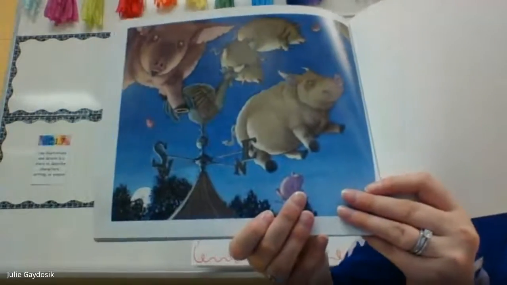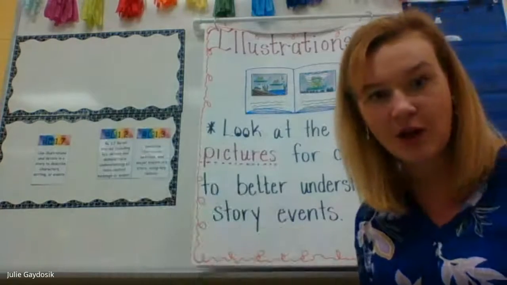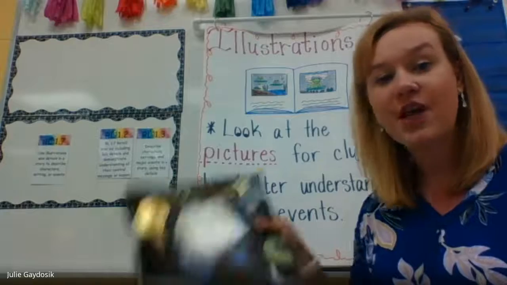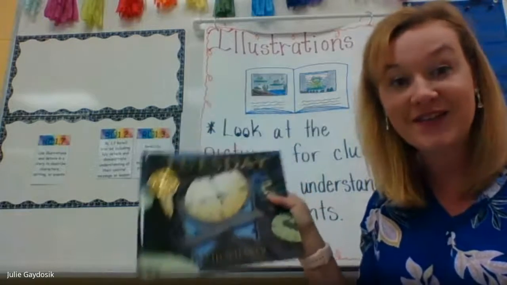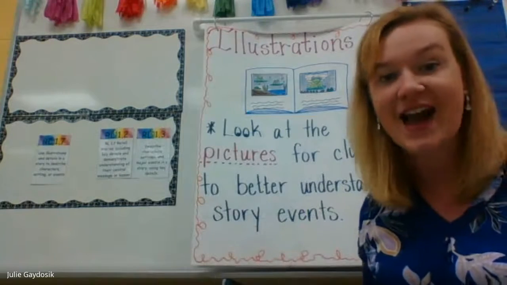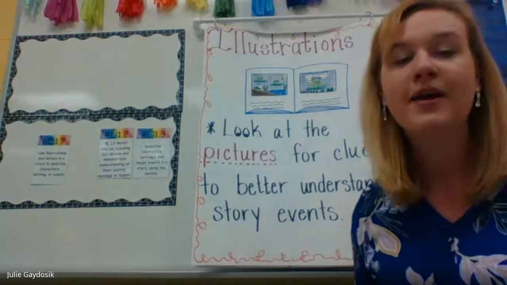The pigs started to fly, right? The following Tuesday. This Tuesday must be special. Oh my goodness. So this is our book Tuesday, okay? We are going to do an activity together. And like I've been doing all week, I actually have to move you to another part of my classroom. So I'm taking you on a little trip.